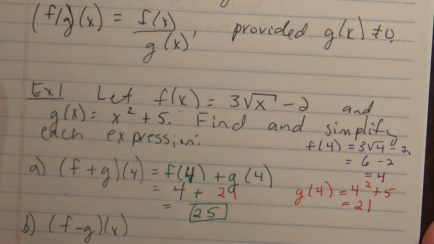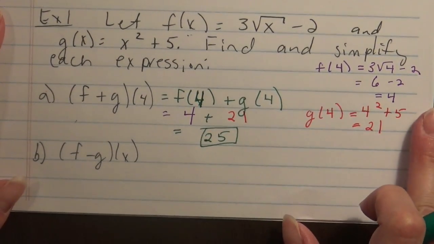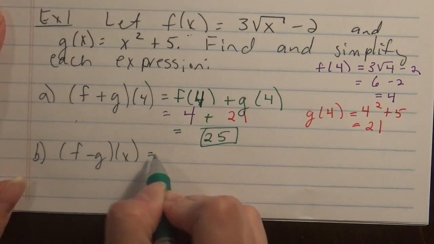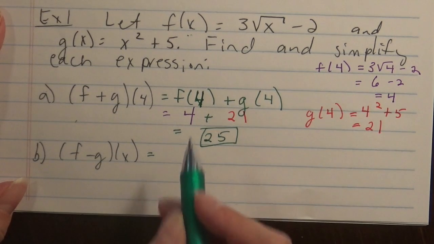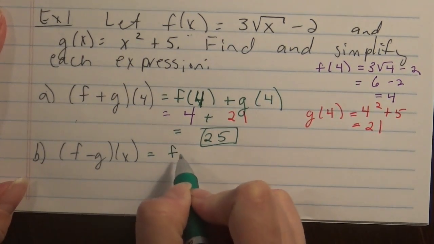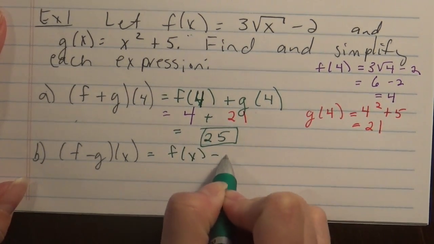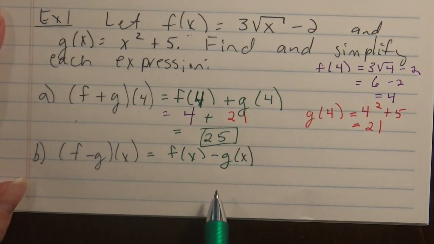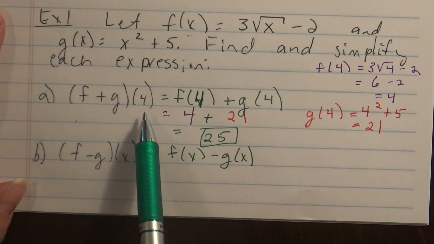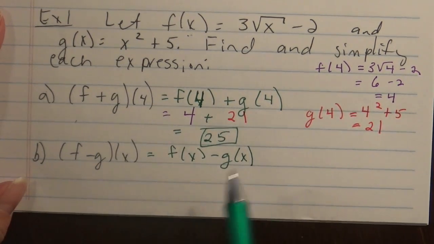Part B, we need to find f minus g of x. The rule for subtracting functions is very much like the rule for adding functions. We need to do f of x minus g of x. This one's a little different than the previous one. In the previous one we had a specific value to substitute in for x. This time we're just working with x in general.